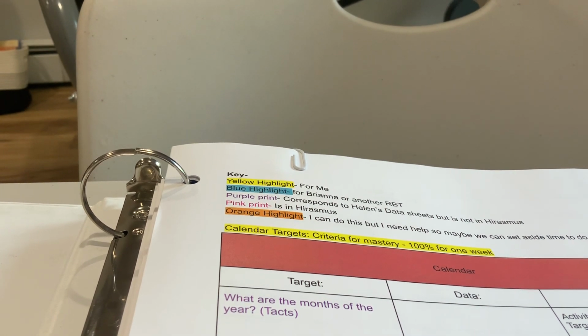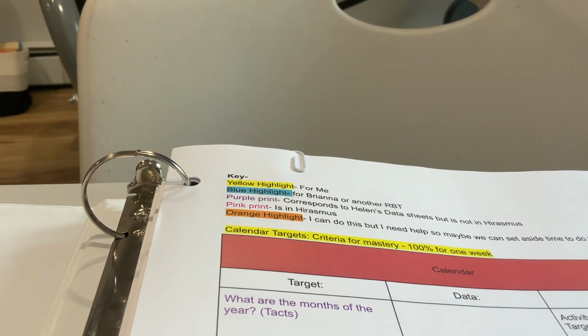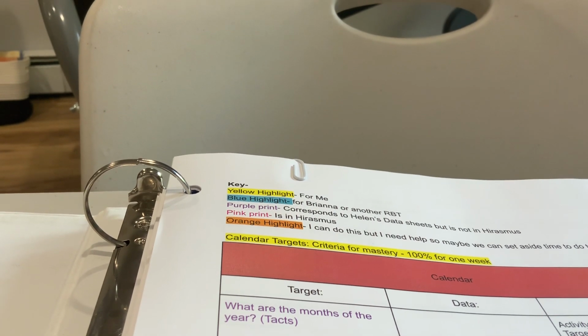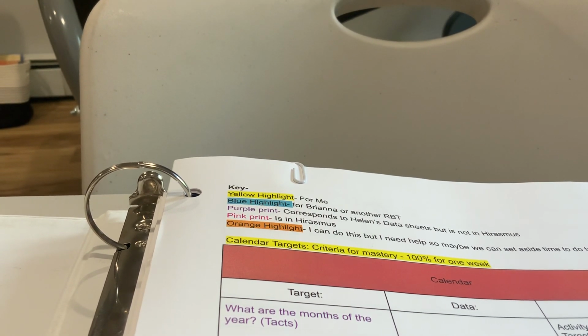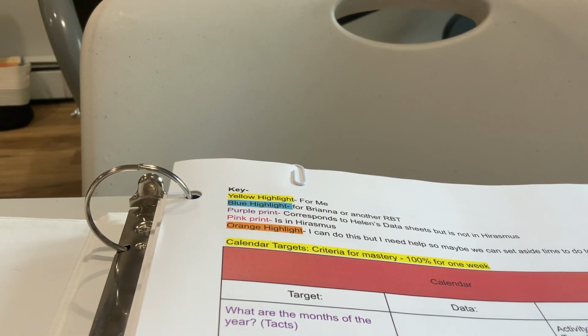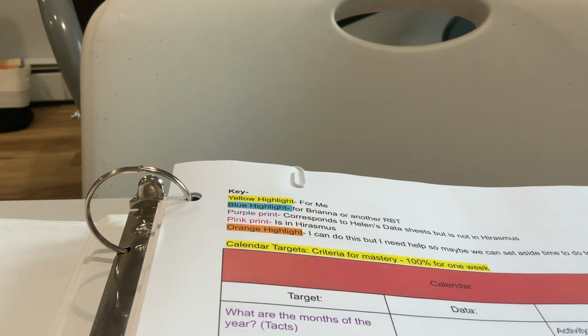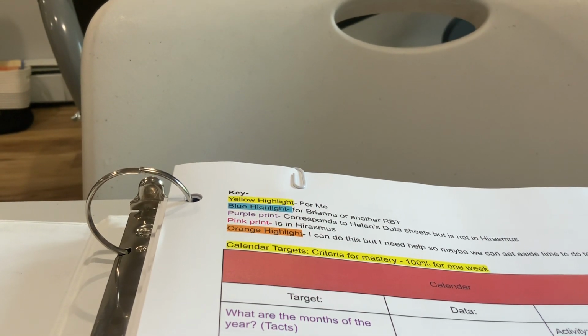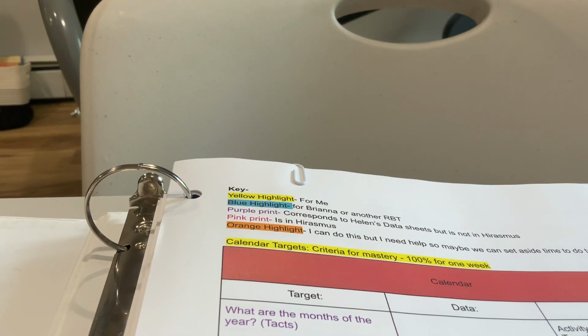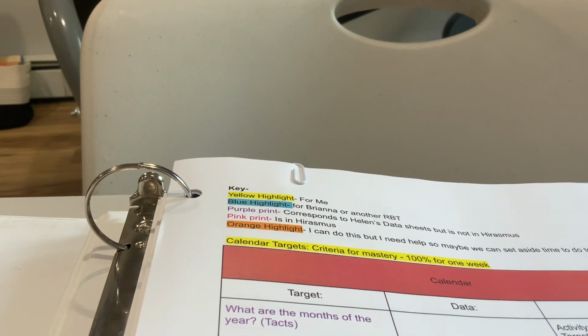So if it's in pink print, the SD will be there in pink print, and then under that will be what it's called and where I found it in Hirasmus. I went through and even tried to put, in Hirasmus, there's A, B, C, and D, and A has its own title and B has a different title, and then there's a bunch of targets underneath. So I tried to color code it and write the Hirasmus name and where it's found there.